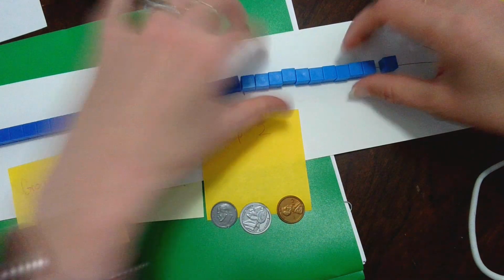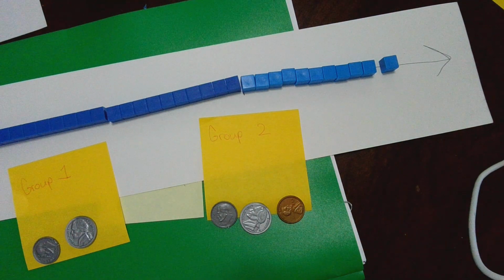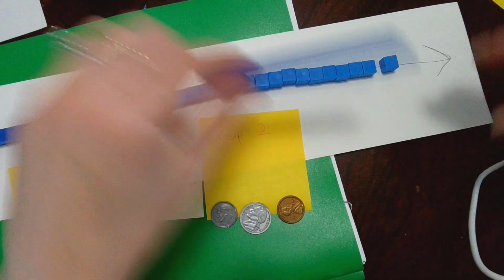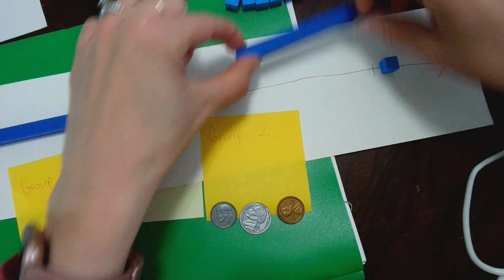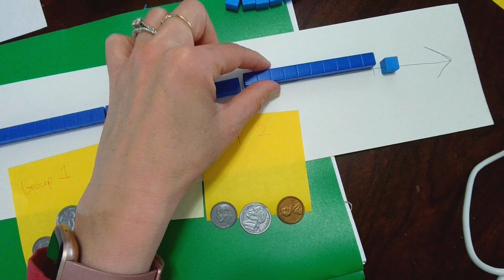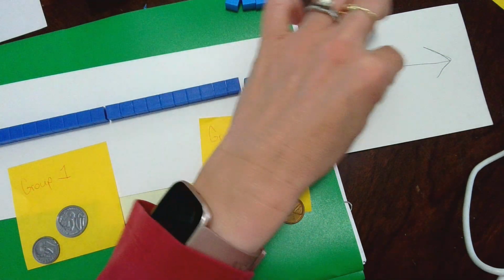So I have 30 plus 1 is 31. And if we're going to truly regroup, we can bump those off and regroup into a tens rod and add the 1.